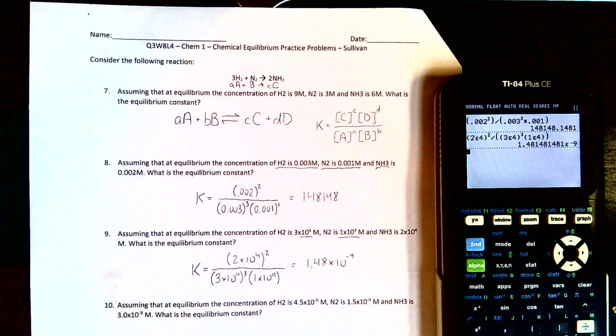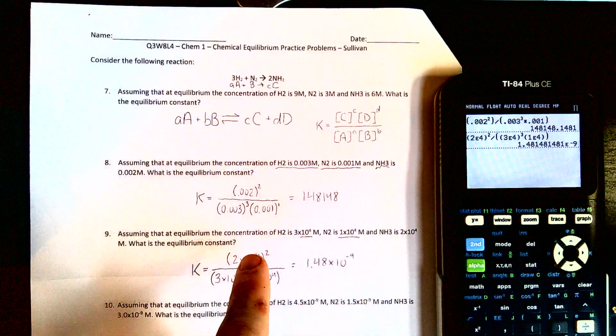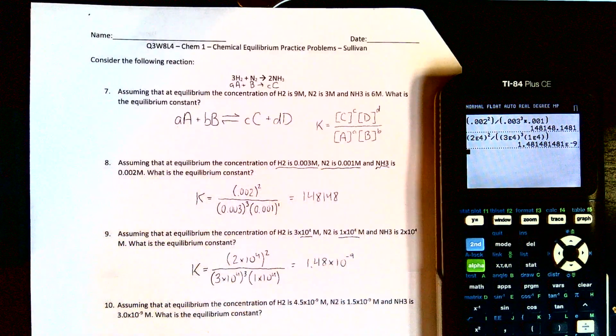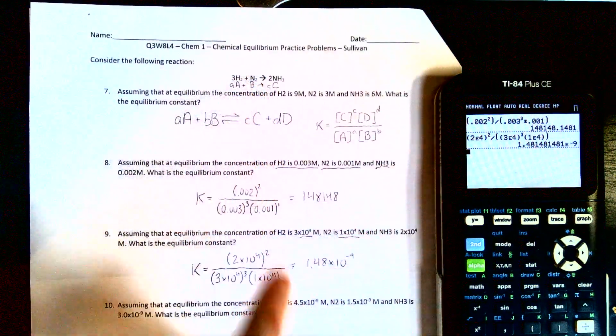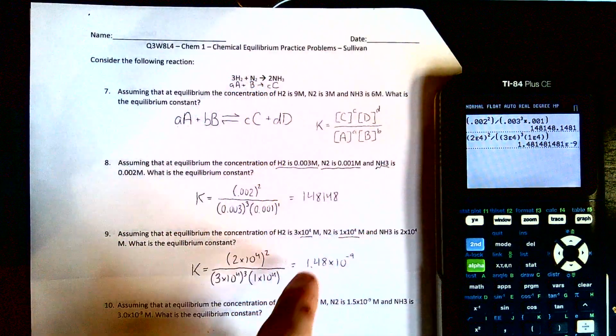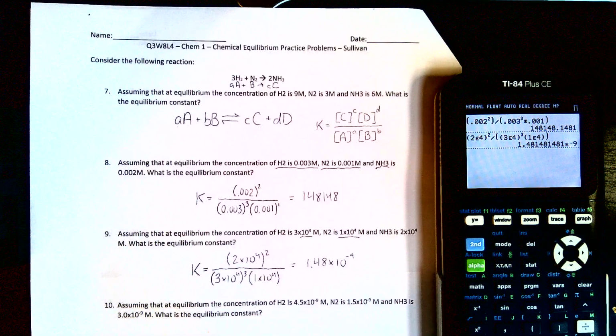Again, this K doesn't have any units, and just for the sake of transparency, all these numbers are made up. I have no idea what the real equilibrium constant is for this reaction at standard temperature and pressure, but the point of today is really just to learn how to calculate it and how to plug it into your calculator. It's not about obtaining some deeper truth about chemistry.